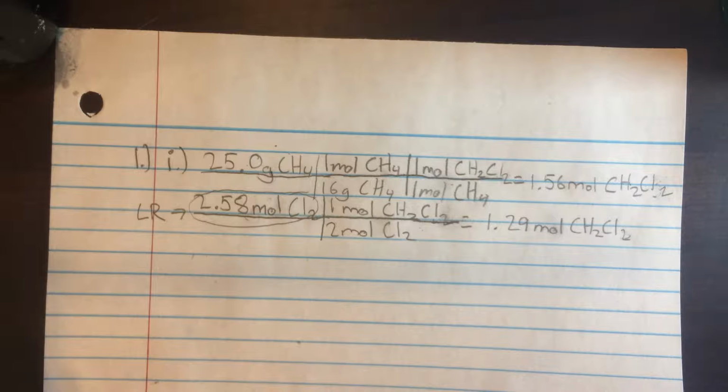Question 1: methane gas reacts with chlorine gas to form dichloromethane and hydrogen chloride, as represented by the equation CH4 plus 2 Cl2 turns into CH2Cl2 plus 2 HCl.